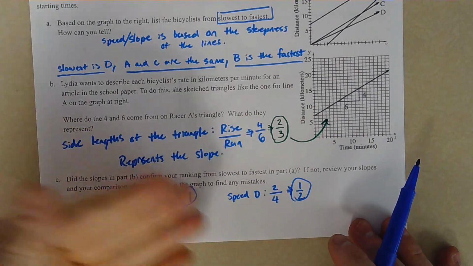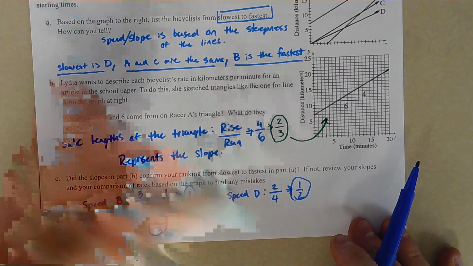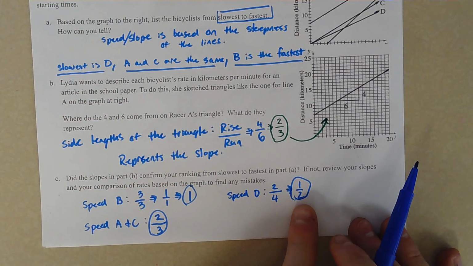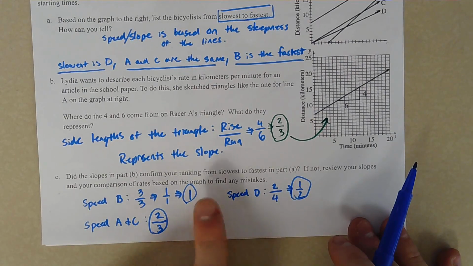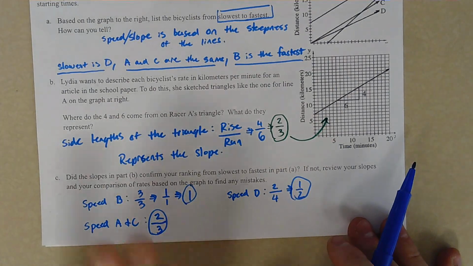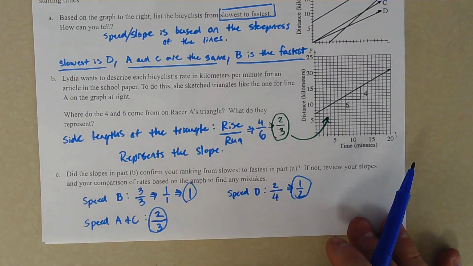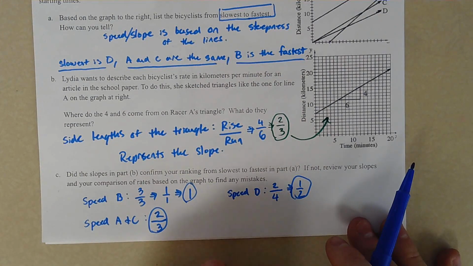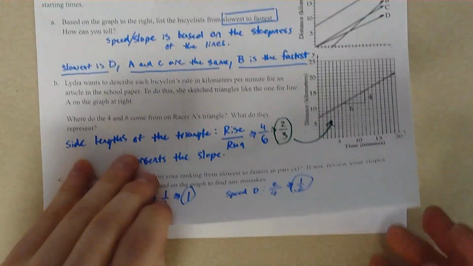So when we were trying to decide what our rank is, if the slowest is D, I would say D is the slowest because it's 1/2. A and C are the same at 2/3. 2/3 is greater than 1/2, and 1 is for sure greater than any fraction that we would ever be given. So this confirms our part A. We will still need these numbers coming up, so please make sure you get these down and make a pause if you need to, but we're going to move on to 732 here.